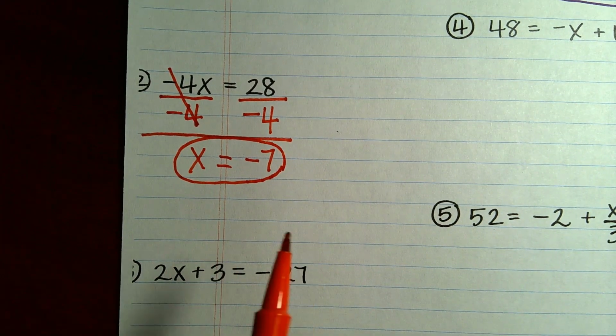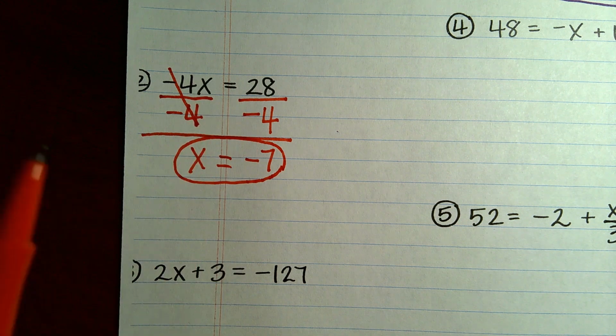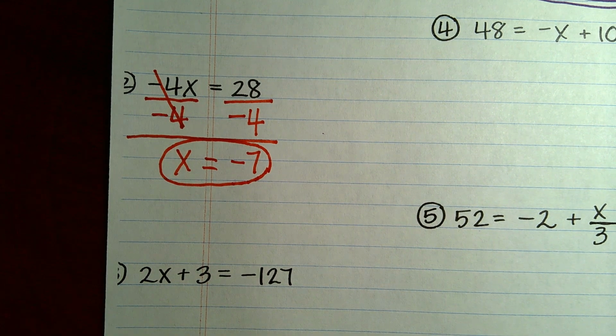Okay. I messed up on that one. Oh, yeah? What did you forget? For some reason, I added 4. Because it was a negative, and I thought I had to turn it into a positive. Yes. So I bet you're not the only one that did that.